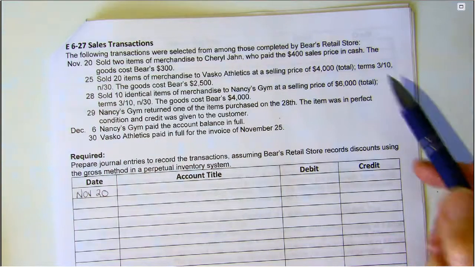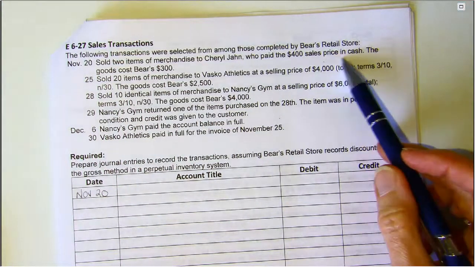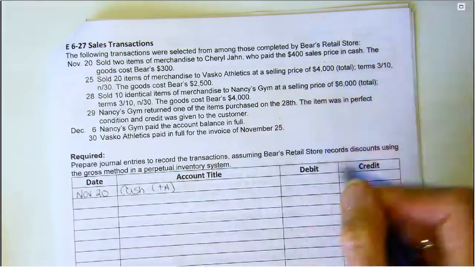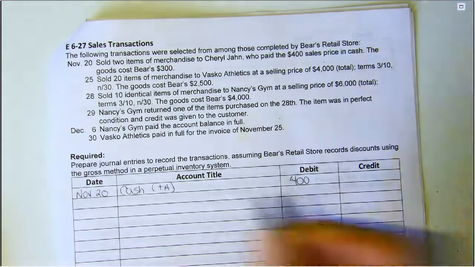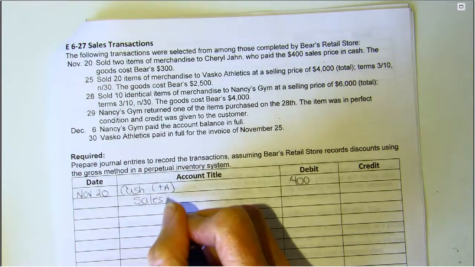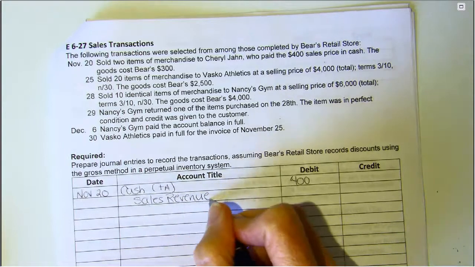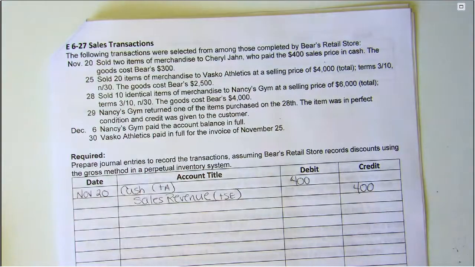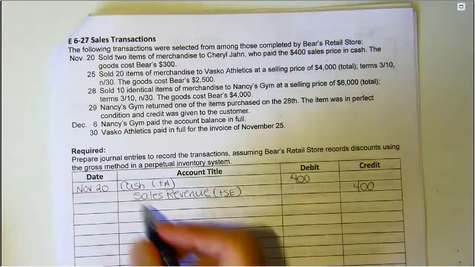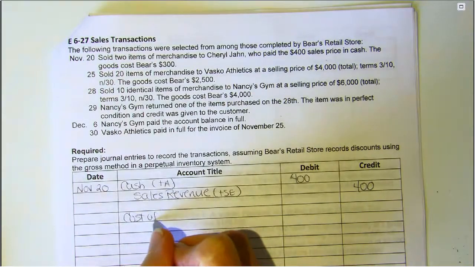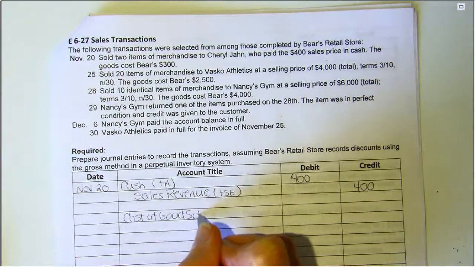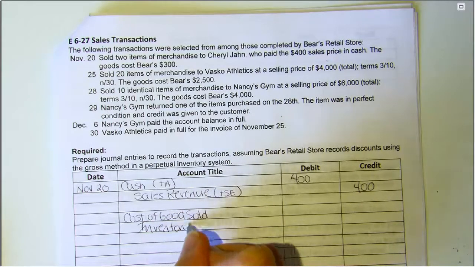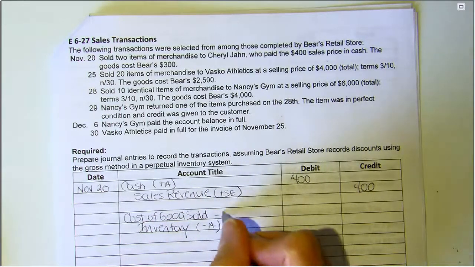The first one is to record the sale at the selling price. So let's record that receipt of cash from the customer, $400, and we will credit sales revenue. Now we have to do an entry to take out of inventory what was sold. So we will debit the expense account called cost of goods sold, and we will credit inventory to remove from inventory what was sold. We want to keep that inventory account updated.